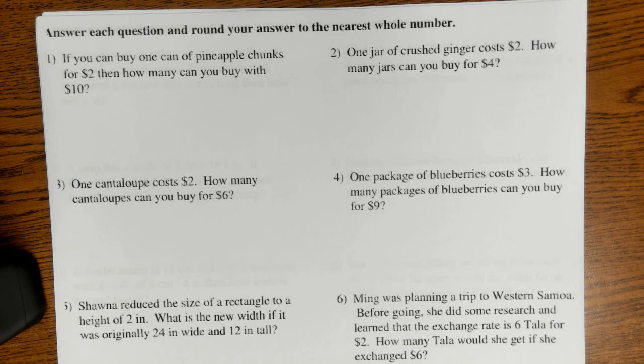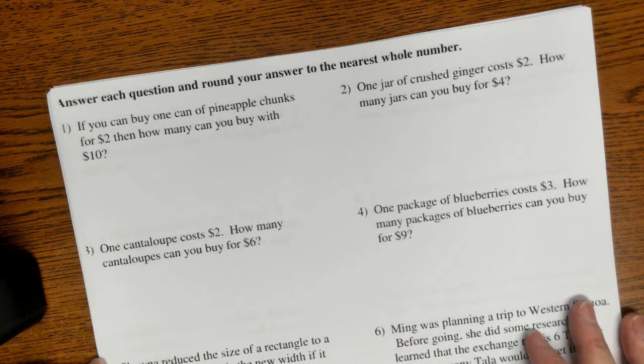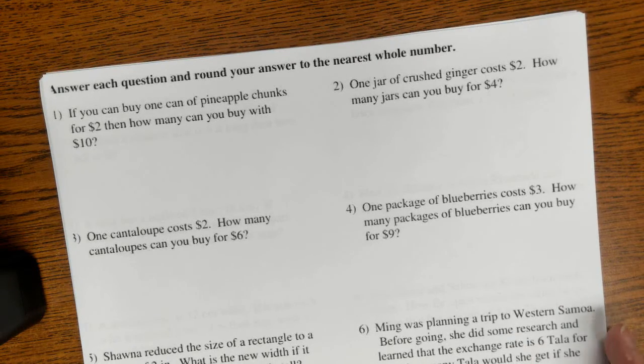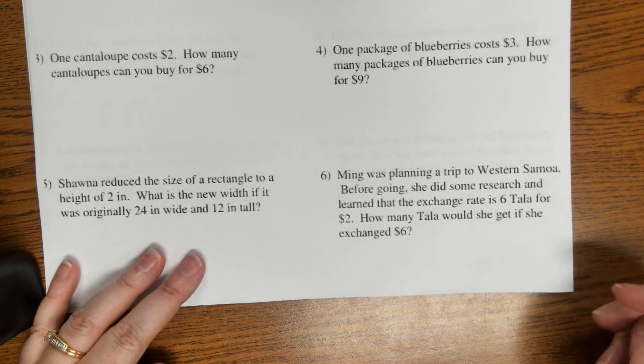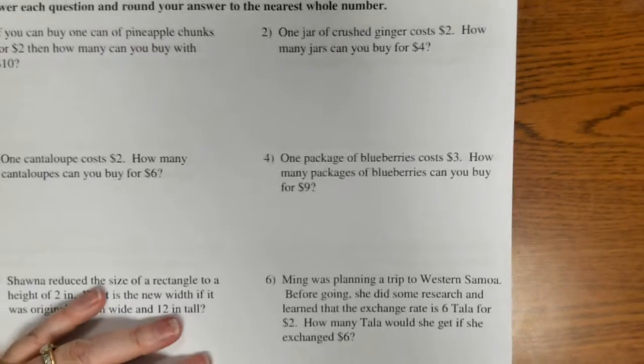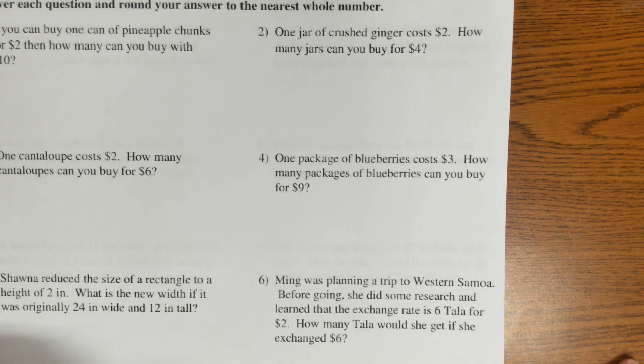Alright, so this one is the proportion 4, where we started the word problems. I'm going to do one of them, I think I did 1 and 6 in the original video. So remember, if you're not watching the videos that I upload, you're missing out on answers to your assignments.